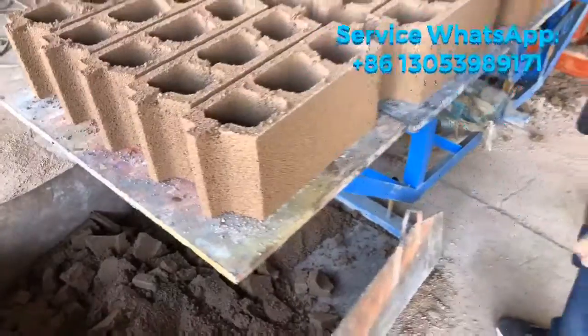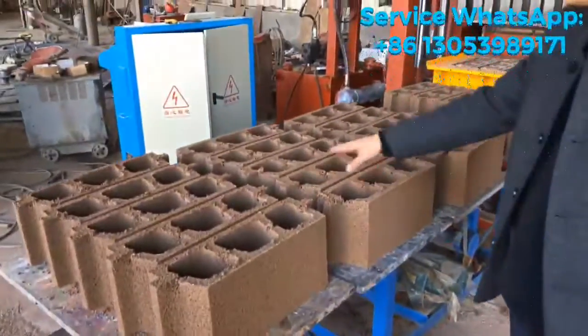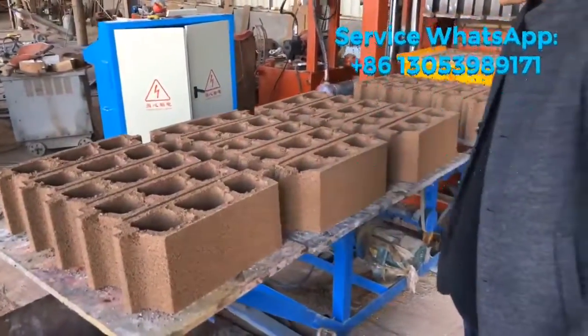So you can see this is the block sample we just finished producing.